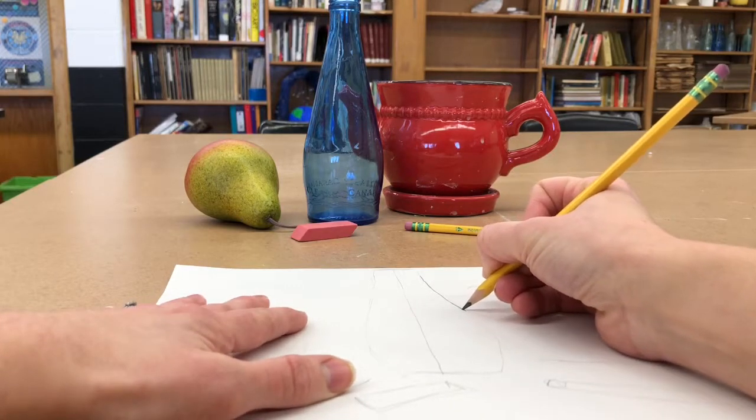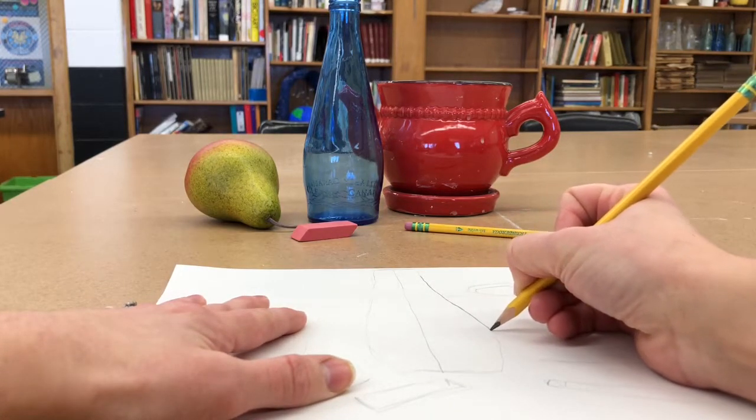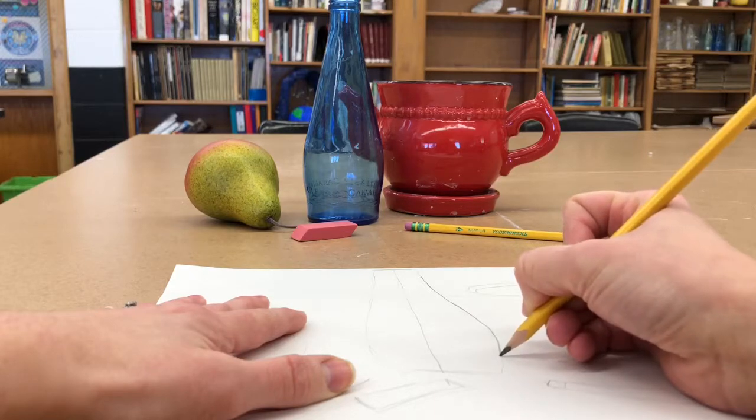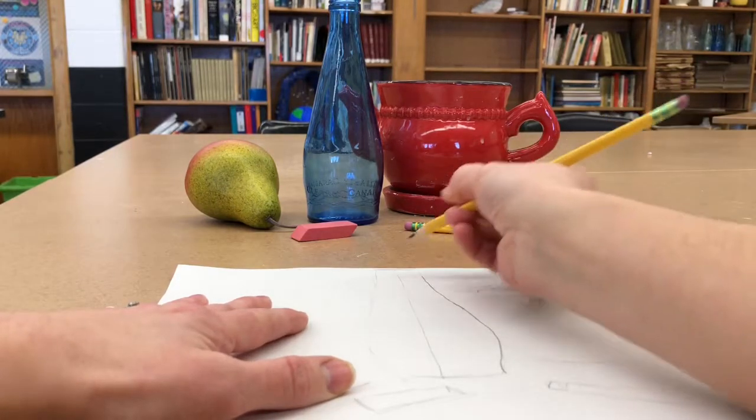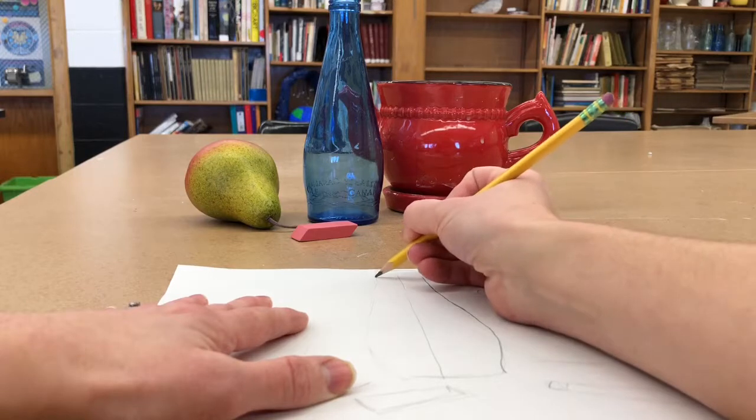I'm going to go slow and let my eye follow the edge of the object that I'm trying to draw.